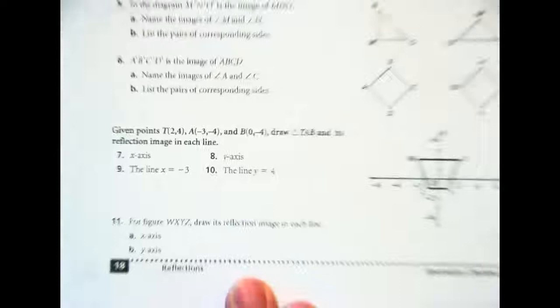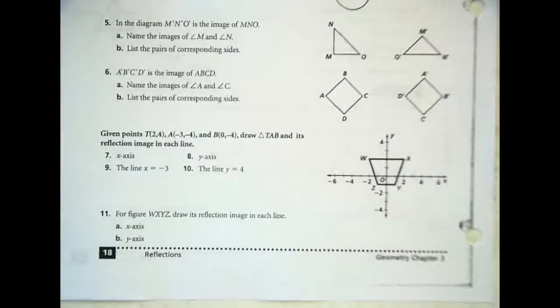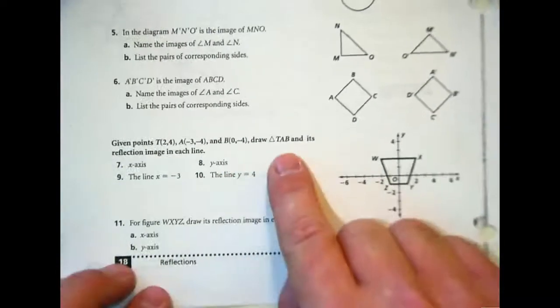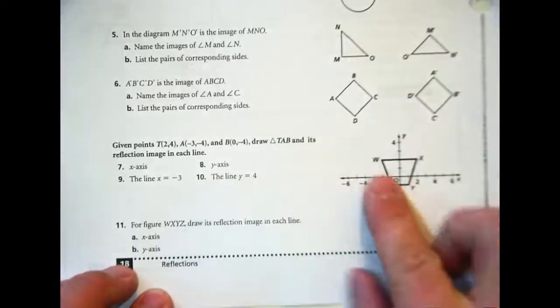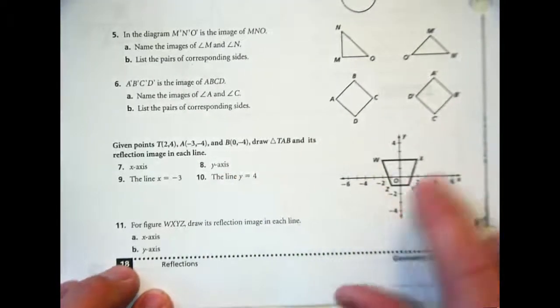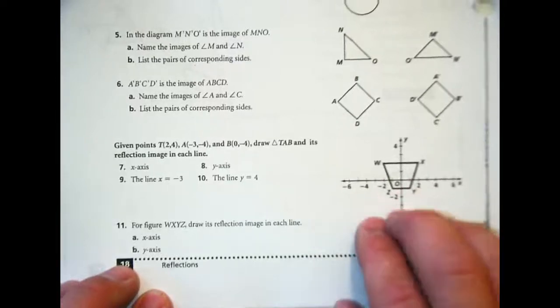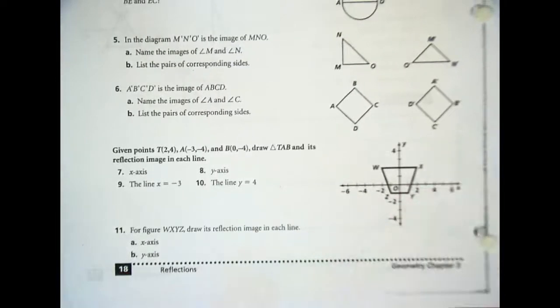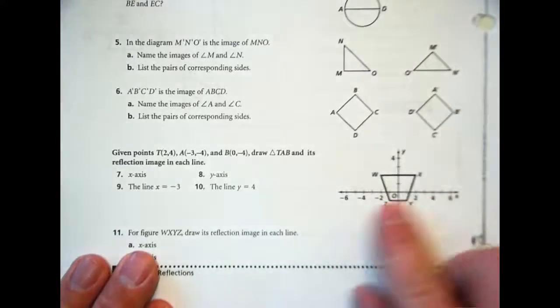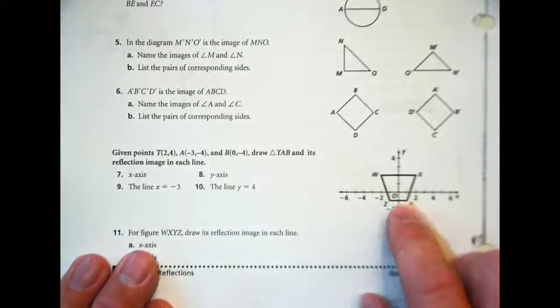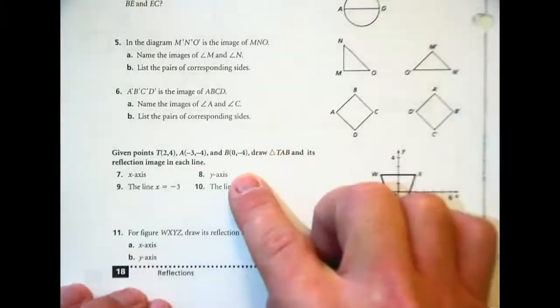If you look at problems 7 through 10 there, they're usually a little confusing for students. It says, given the points T, A, B, draw a triangle TAB. Well, then they have the shape over here. This is not triangle TAB, I hope you realize that. As soon as you start plotting the points, you'd realize that doesn't make sense. We've got to do these things to triangle TAB.